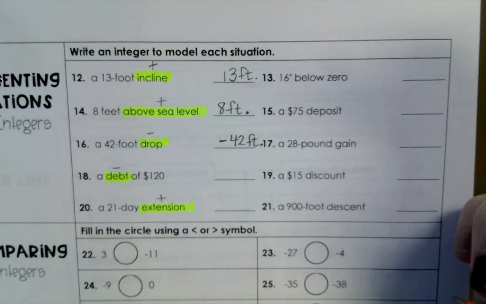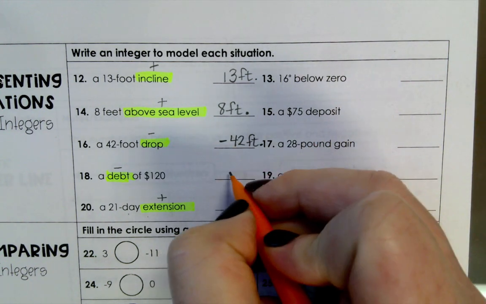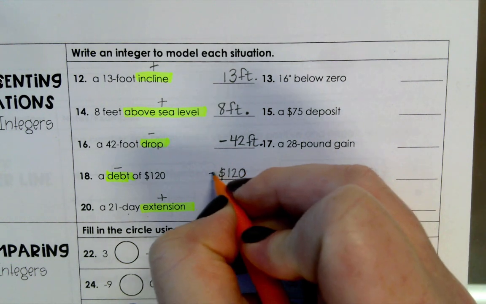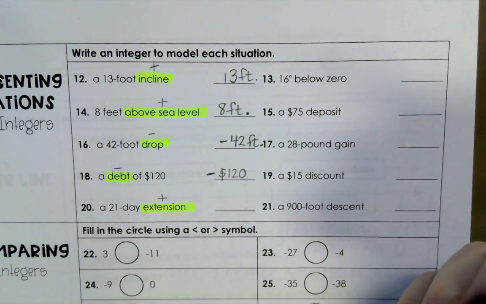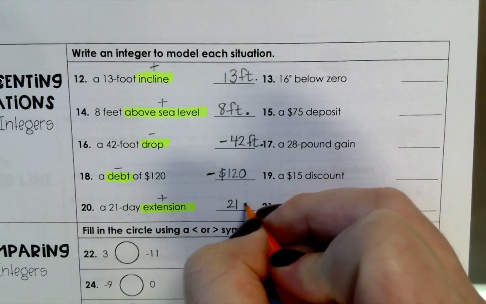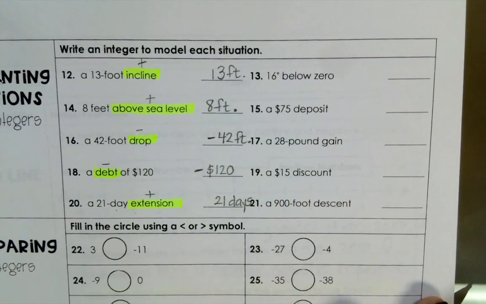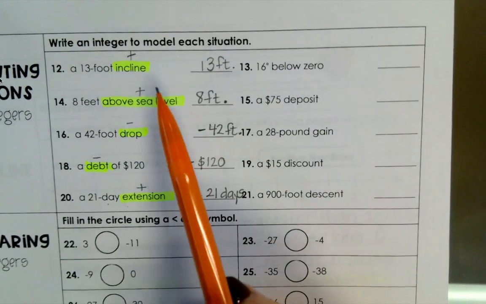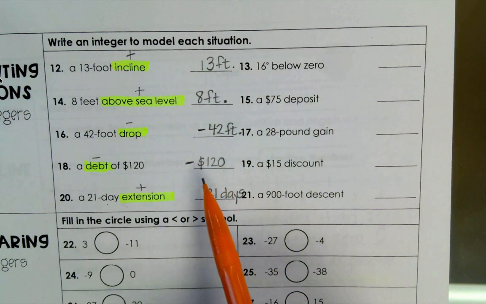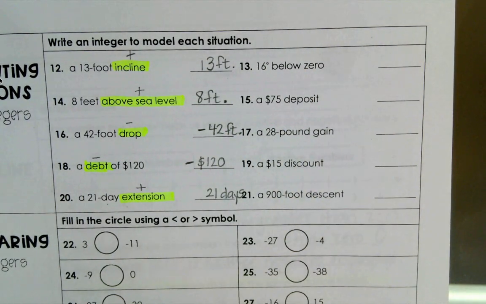because we dropped. A debt of 120 is $120, okay? But we're going to say negative because you owe money. 21 days, so we're going to say 21 days. That's all we're going to do. So please notice the pattern here. Positive integers do not have a positive sign in front, okay? Negative integers do, though. So here's another thing to highlight.